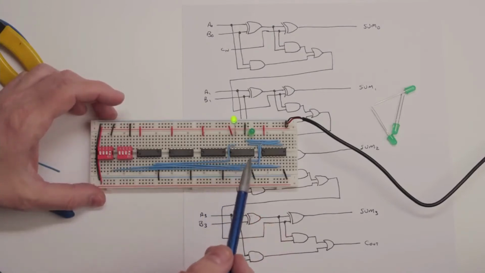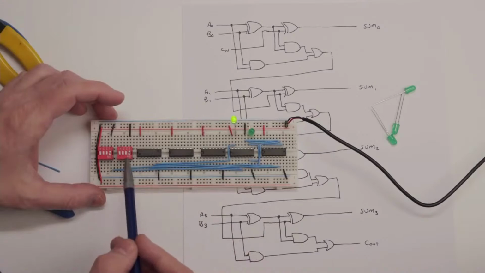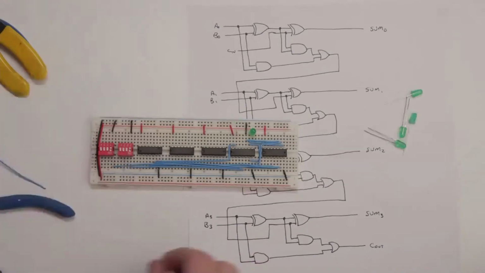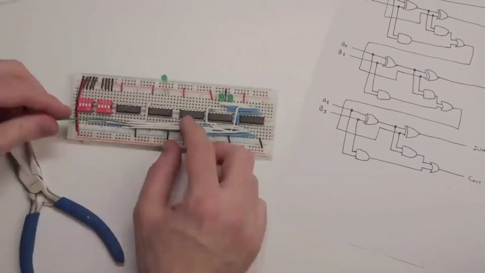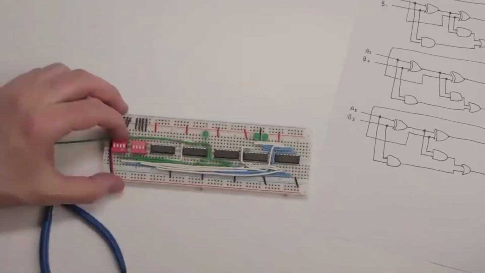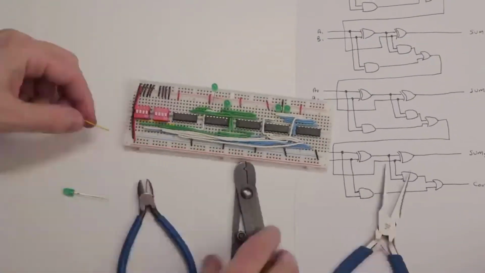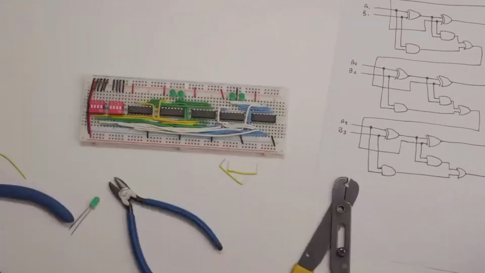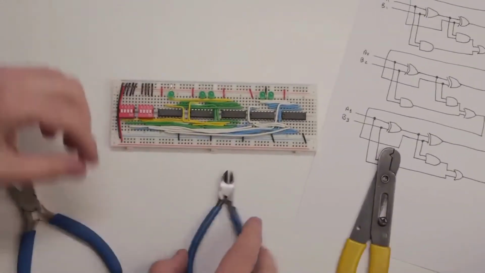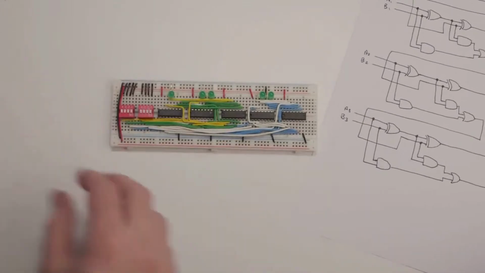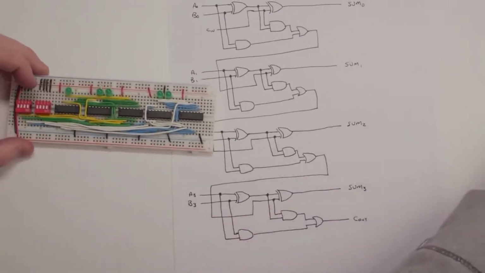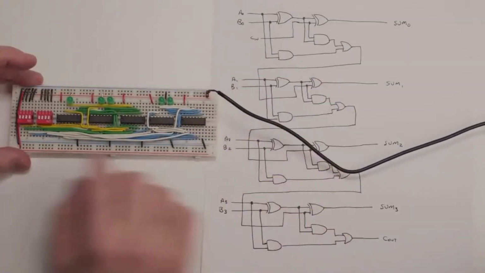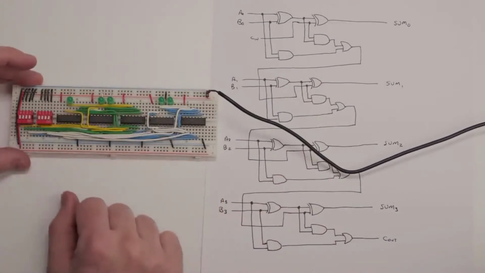So now I'll actually wire up all the remaining 3 adders for the remaining 3 bits here. Okay, so I just finished this, so let's see if it works. I've been testing it as I go, but I haven't tested the whole thing all together. But let's see how it does. If we plug this in, we've got zeros and zeros, so we've got all zeros on the output there.